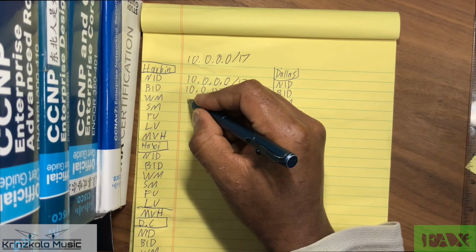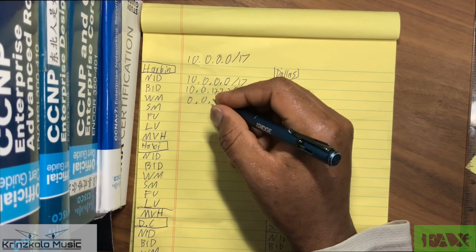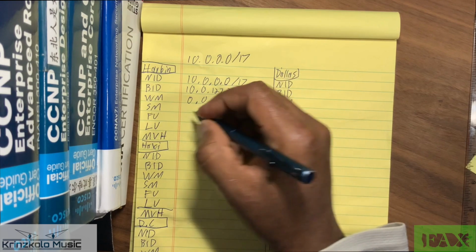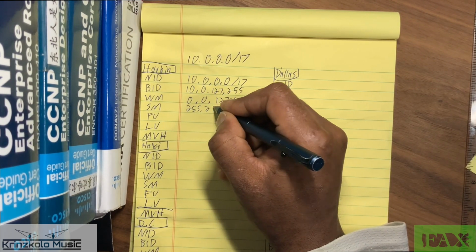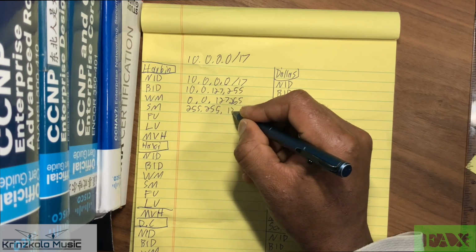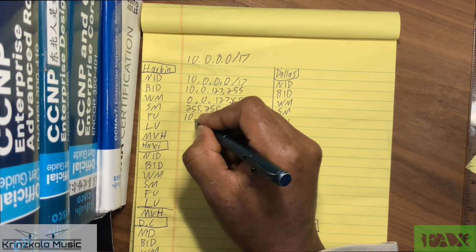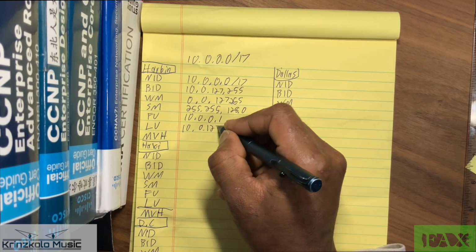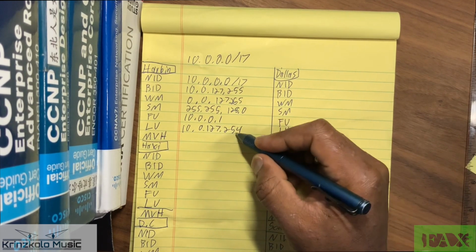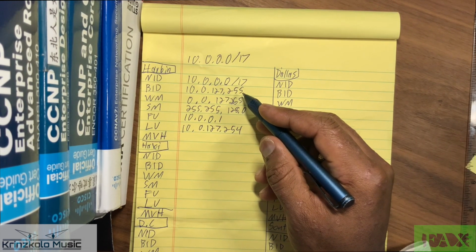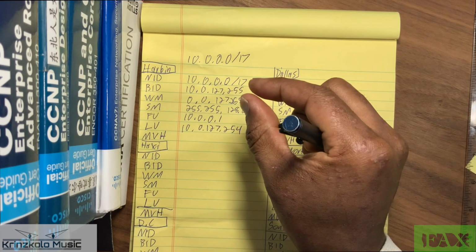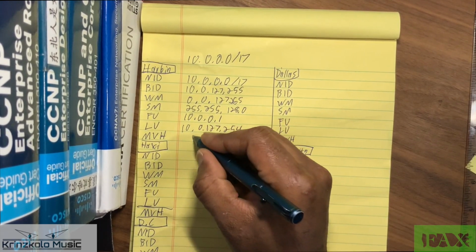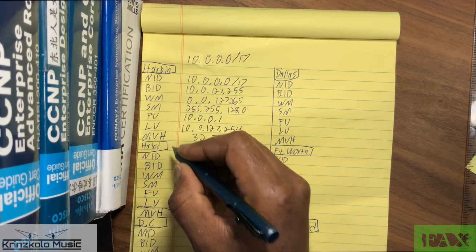BID 10.0.127.255. Wildcard 0.0.127.255. And then the subnet mask 255.255.128.0. FU 10.0.0.1. LU 10.0.127.254. Right? The last usable will always just be one less than the BID. Remember, the BID is the one that's real close upon it, and the LU is kind of close upon it. Maximum valid host 32766.